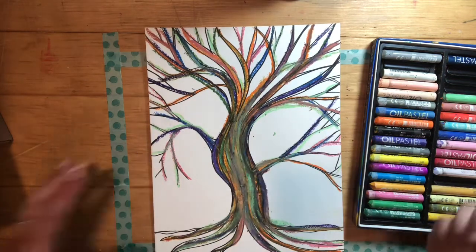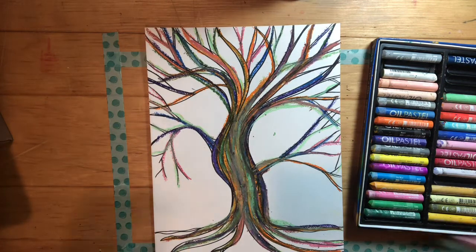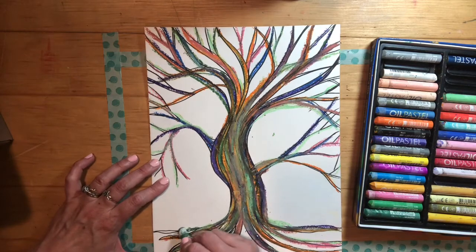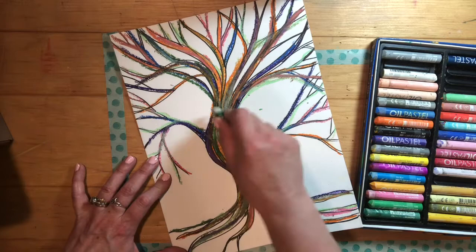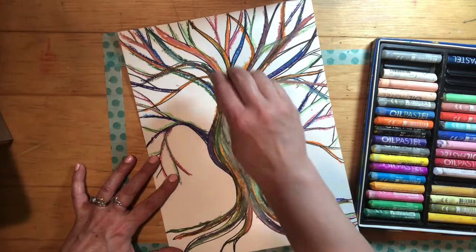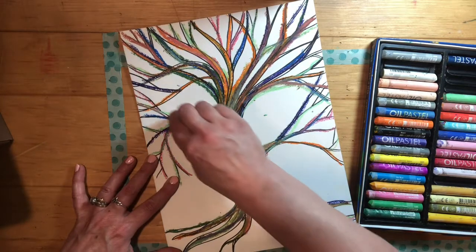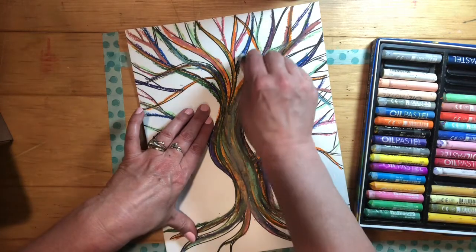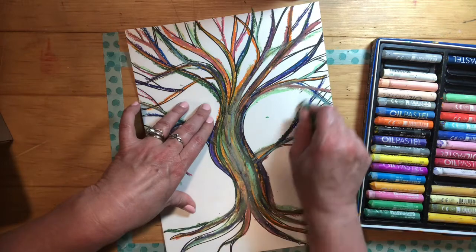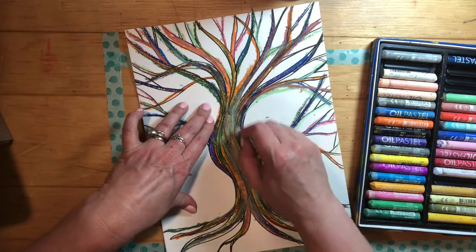Ooh, it's starting to turn the corner. So just when I thought, I don't know about this. Just when I thought that, then it's suddenly started to turn the corner, and I think it looks good now. I like it. I'm starting to like it. It's not there yet. It's not done, but it's getting closer.